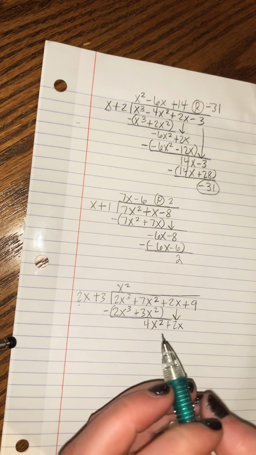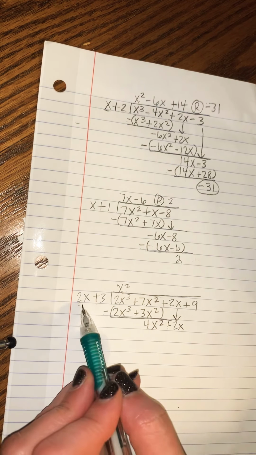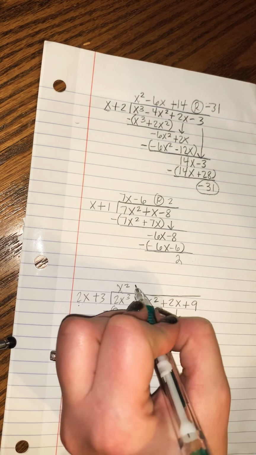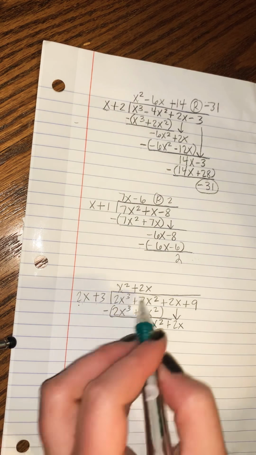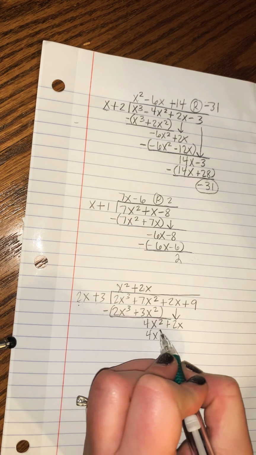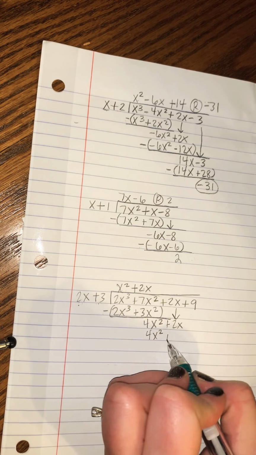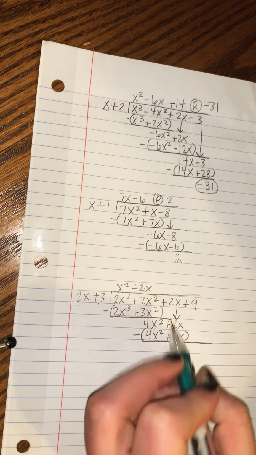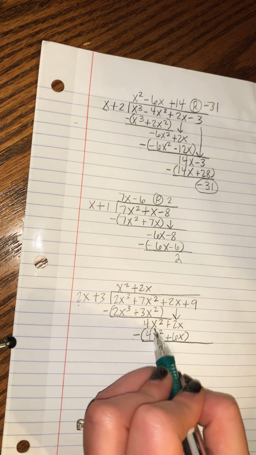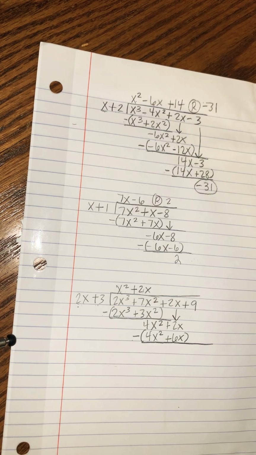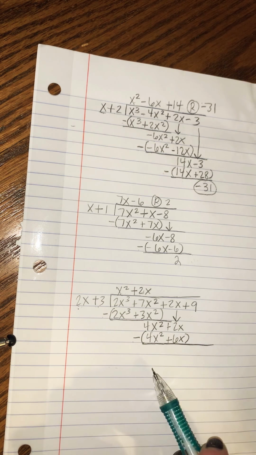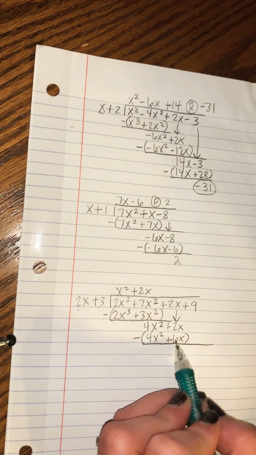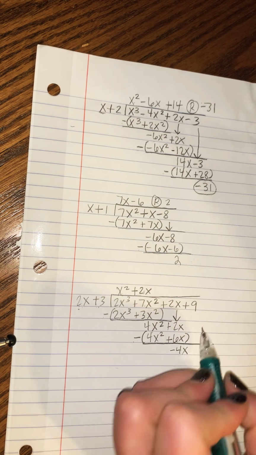Bring that 2x down. And then I need to multiply 2x by a 2x in order to get 4x squared. And then multiply those two, get 4x squared. 2x times 3, be a positive 6x. And then subtract. I'm just overlooking this because I know that I have made this problem to where these are going to cancel out every time. So I'm not even looking at that. I'm just focusing on the next terms. 2x minus 6x would be a negative 4x.